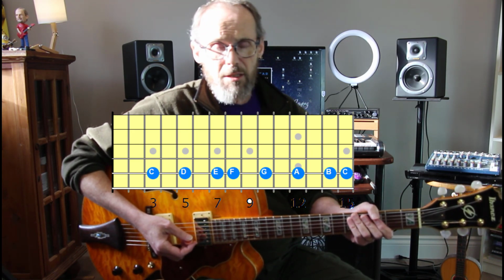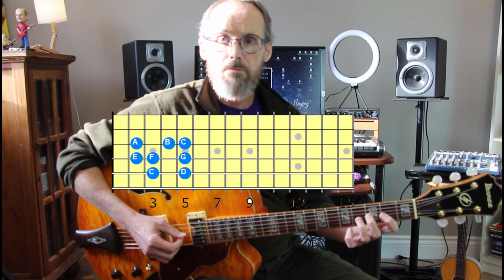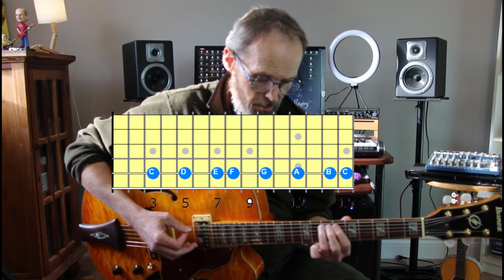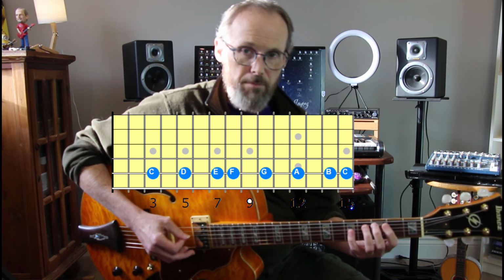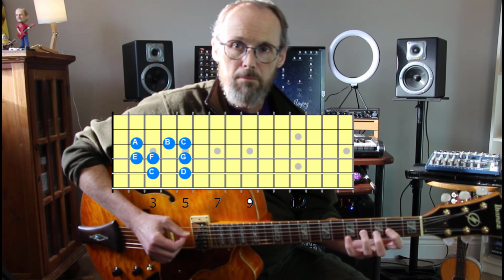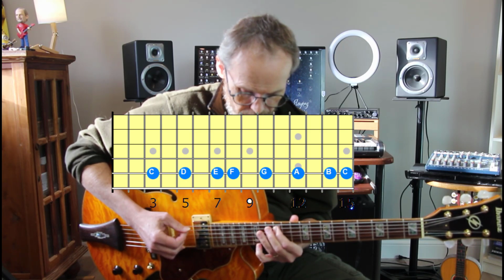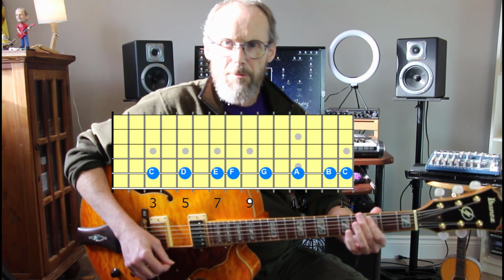Now, the same thing done on one string, of course, can be translated across strings. So I could do this. Which is exactly the same as this. They're the same pitches. Okay, you get the idea.